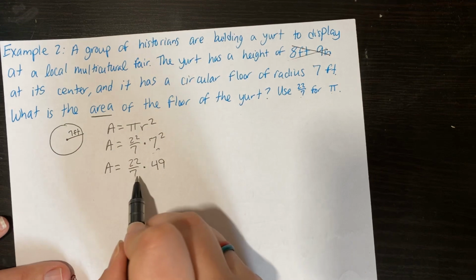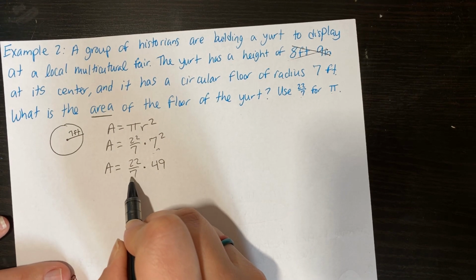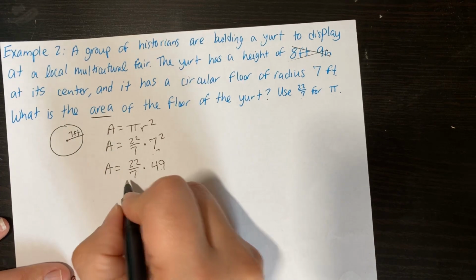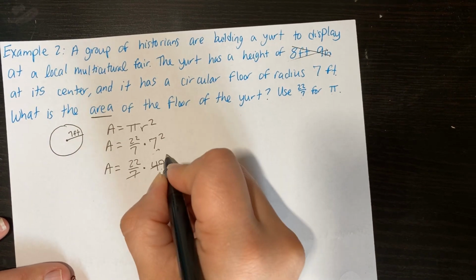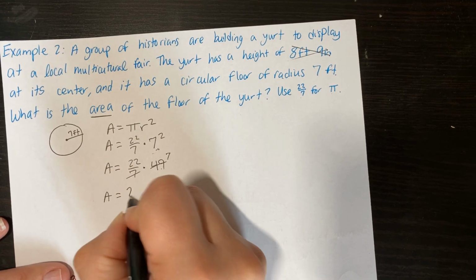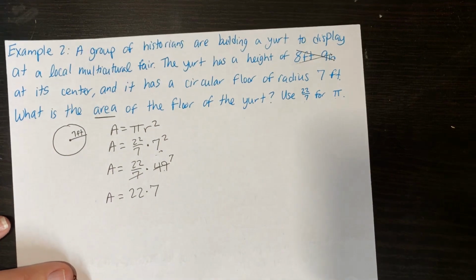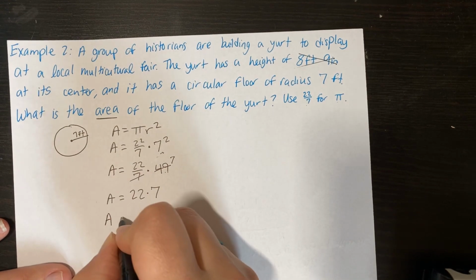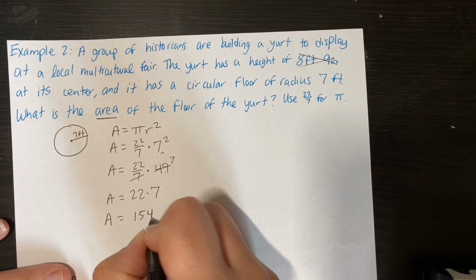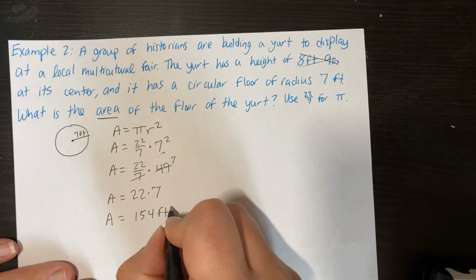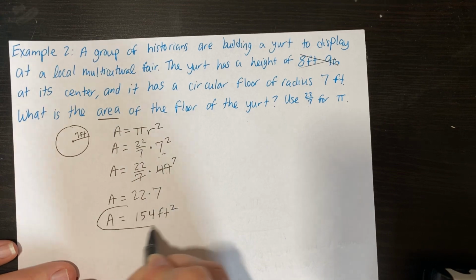Now I'm going to actually look and see, can 7 go into 49? Well, yeah, it did right here. So let's get rid of this and this. So area is going to equal whatever 22 times 7 is. Equals 154 feet. And because we're talking about area, it needs to be squared.